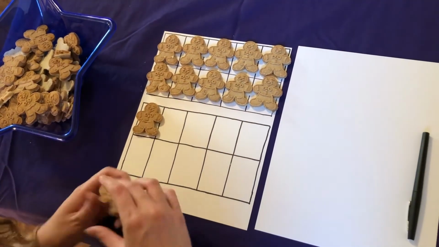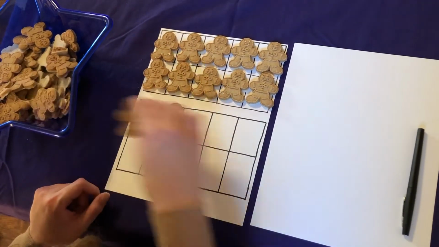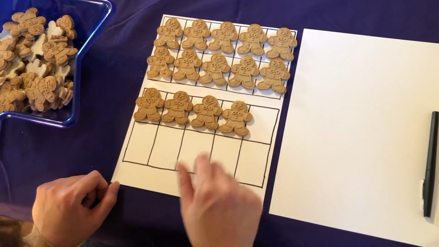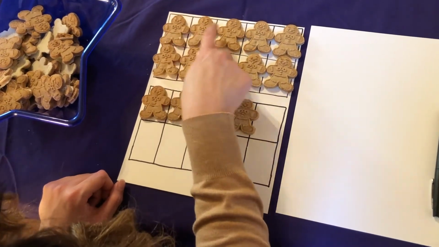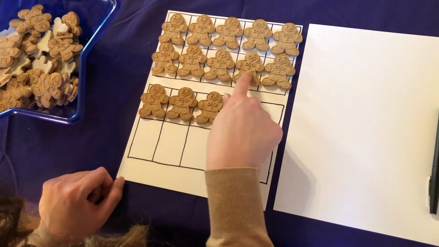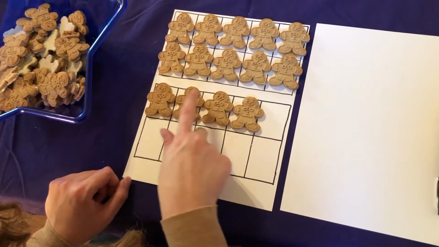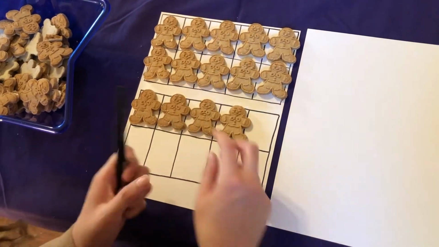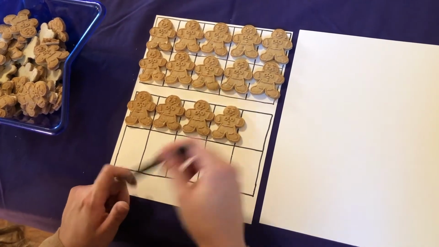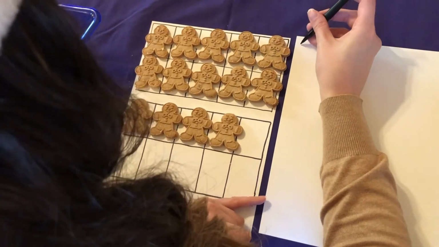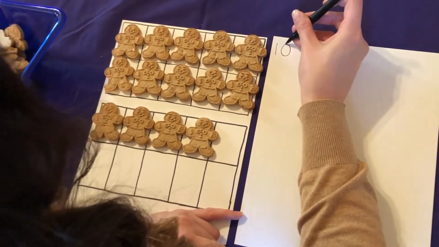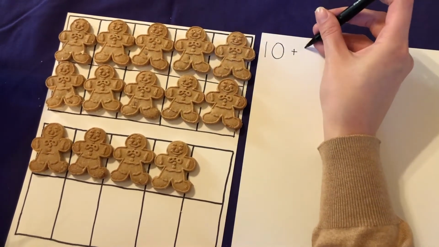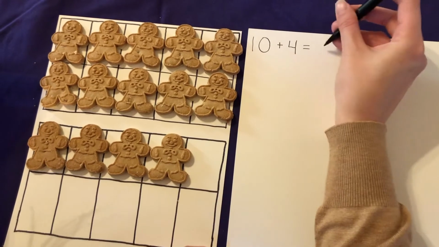11, 12, 13, and 14, or 1, 2, 3, 4. So we've got 1, 2, 3, 4, 5, 6, 7, 8, 9, 10, plus 1, 2, 3, 4, which will equal 14. If you want to make sure, go ahead and count your own, just to make sure that this works. Once you do, we can write that 10 plus 1, 2, 3, 4 equals 14.